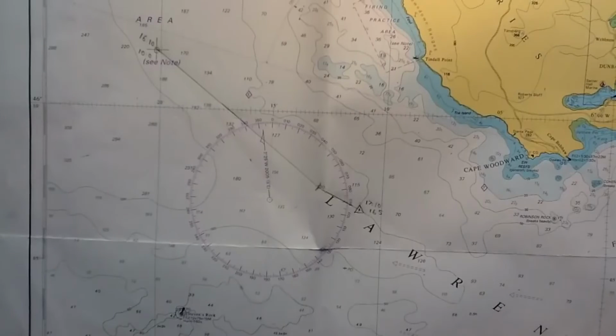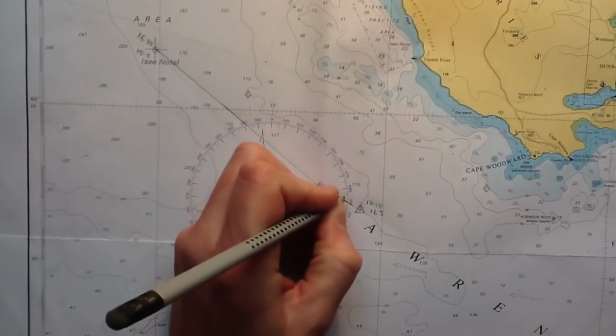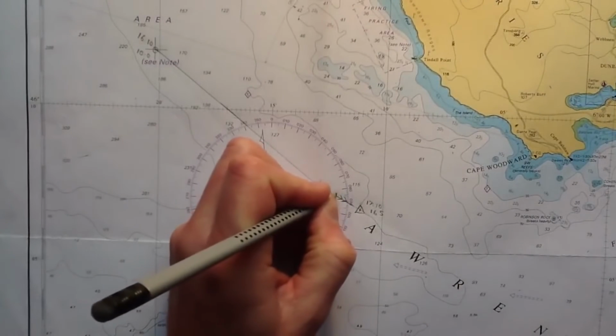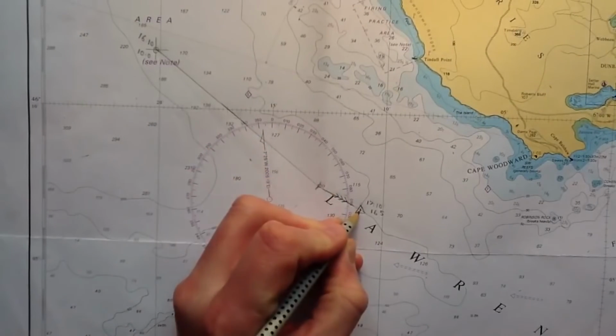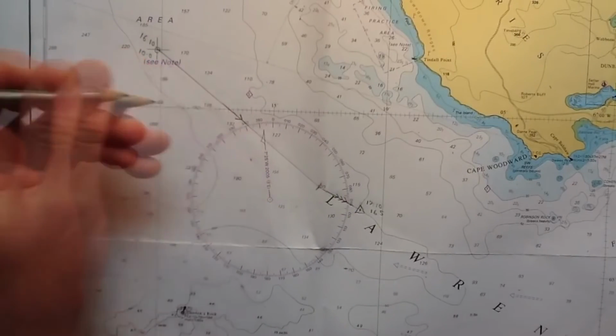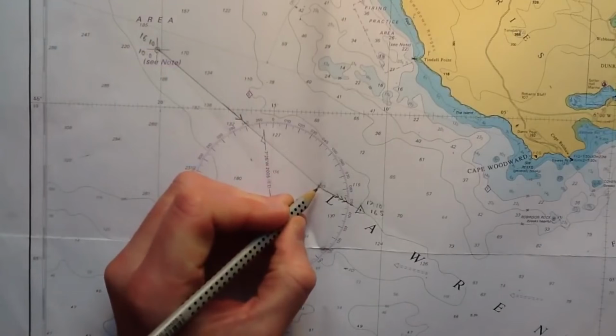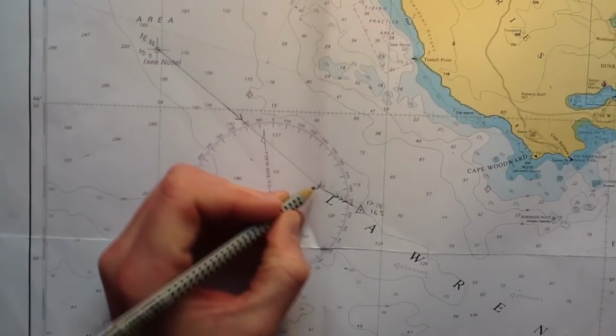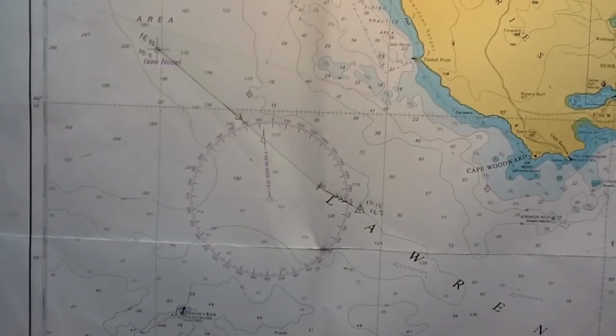The final things we do to tidy up our chart work is to put 3 arrows on the tidal vector, the line representing the tide over the hour. And we put 1 arrow on the water track, the distance and the direction we travelled in. This is just to show the next person who comes to the chart exactly how we came about our position.